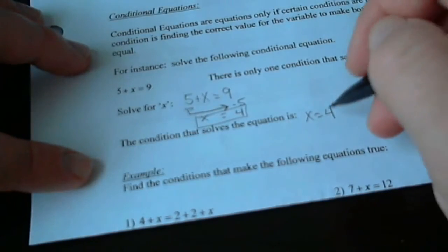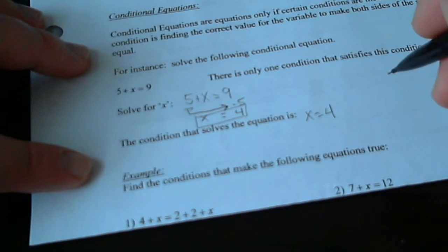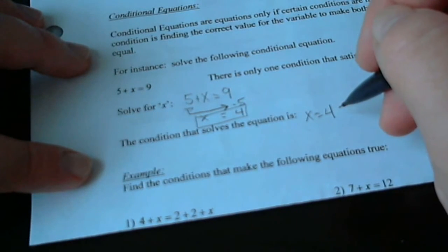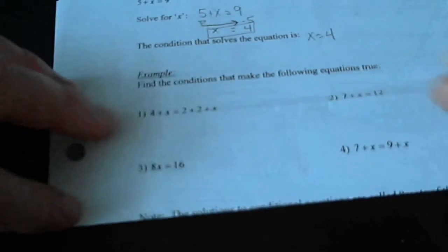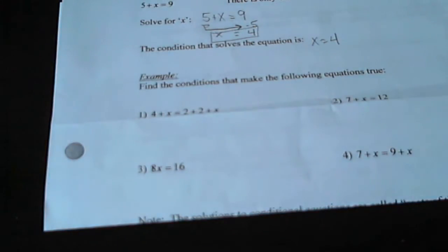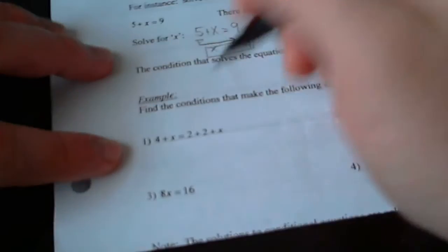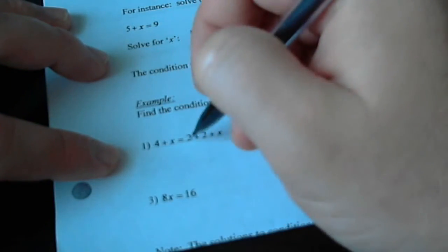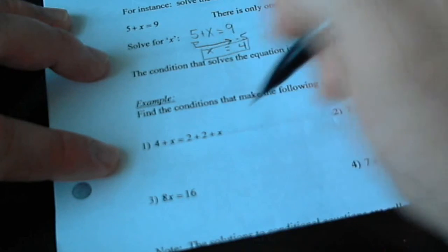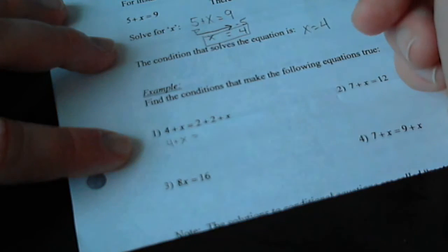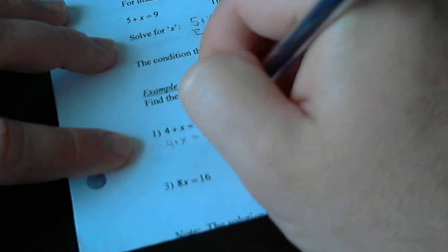X can't be 3, it can't be 5, it can't be a billion. The only thing it could be is 4. Now, as we're going to find out here in a little bit, sometimes there are more than one condition that can exist to solve an equation. Like this example here, we have 4 plus x and 2 plus 2 plus x. Okay, well, 4 plus x over here, but really 2 plus 2 is 4. So this side also says 4 plus x.